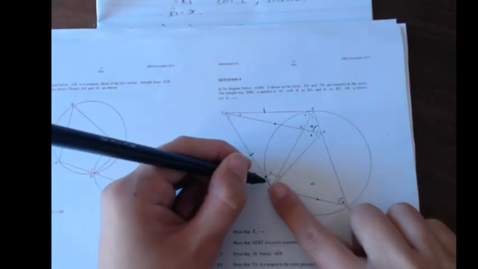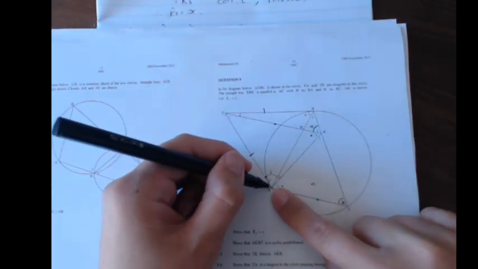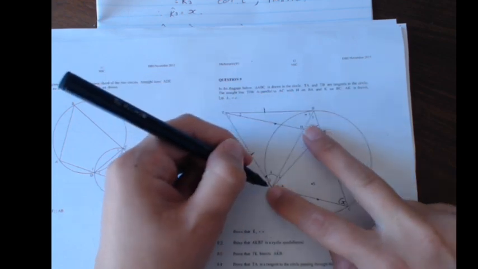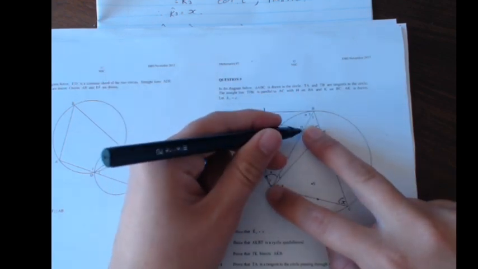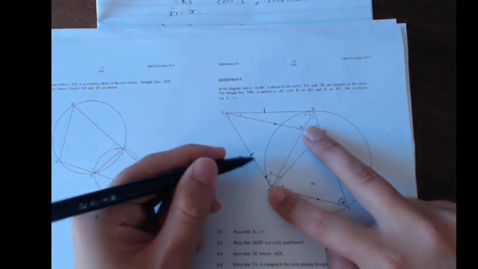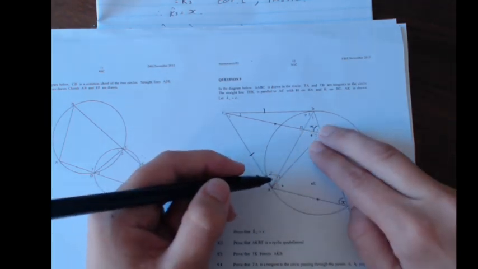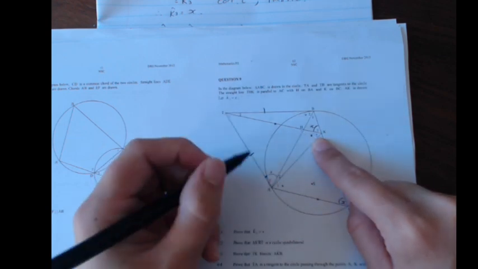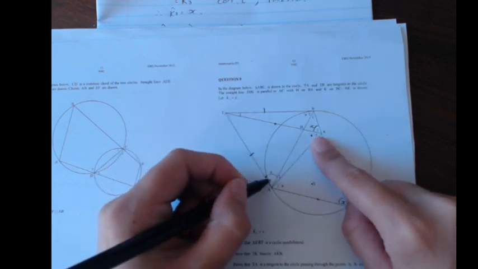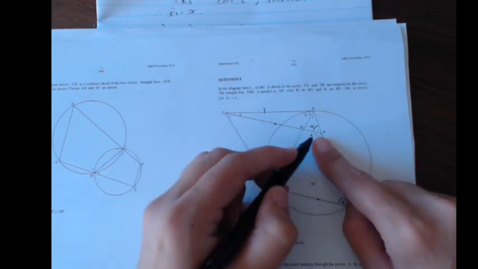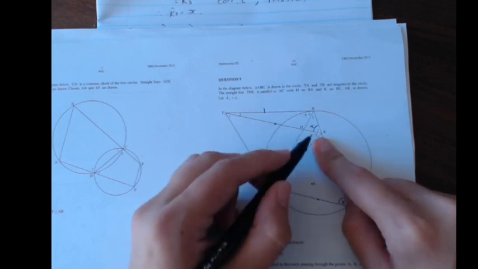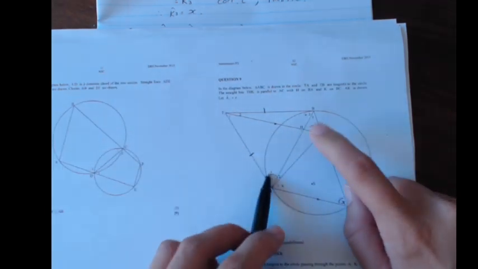Basically, I want to show that if there's a circle going through AK and H, this must be a chord of that circle. So I want to show that the angle between the tangent and the chord is equal to the angle formed on that chord. I want to show that A3 is equal to K2. But since this is x and I showed this is x just in the previous question, it's already done.